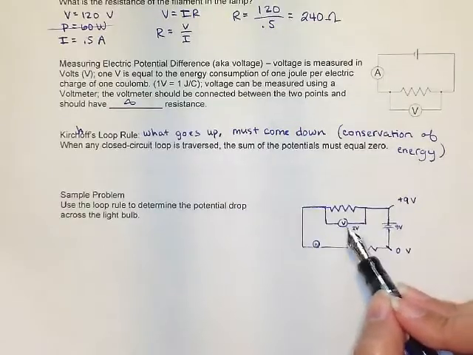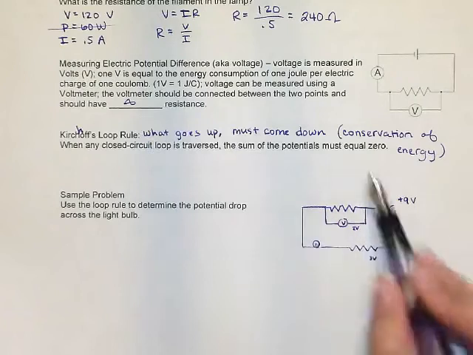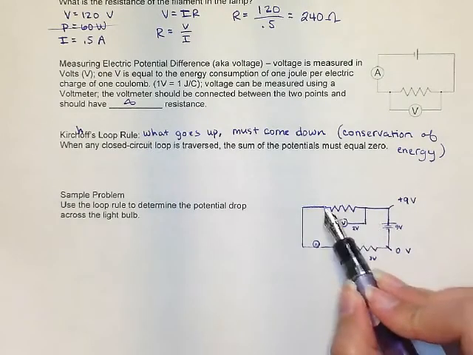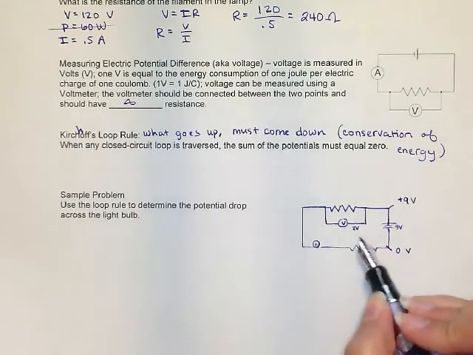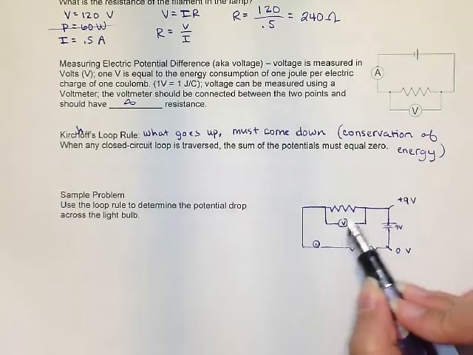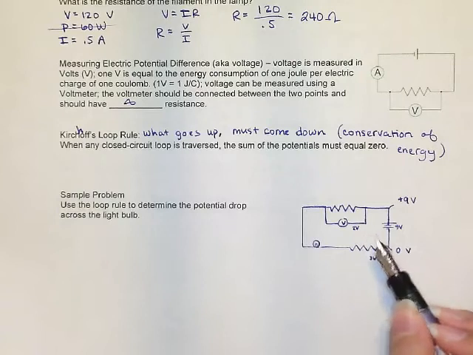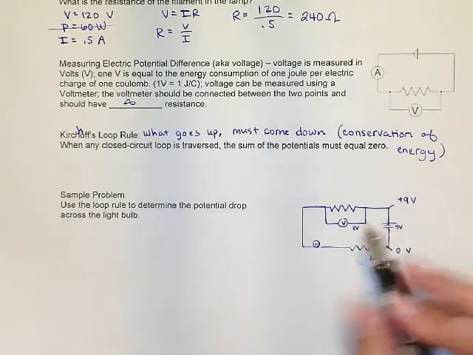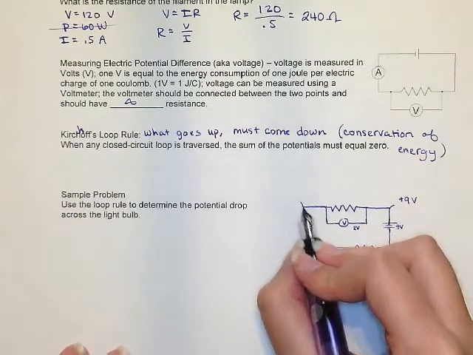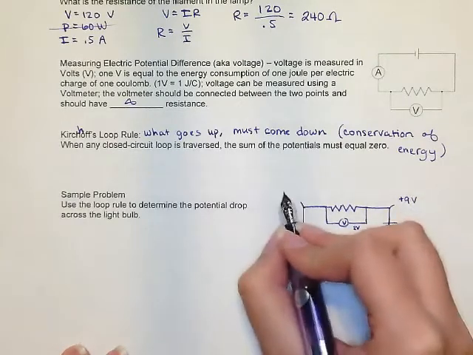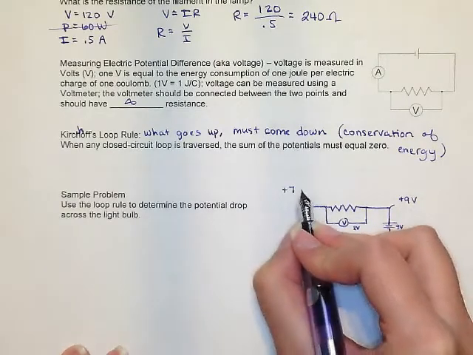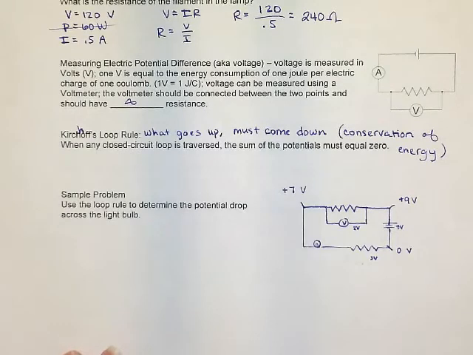I'm not going to go through the voltmeter since it's got infinite resistance. As I travel through this resistor, the voltmeter determines that I lose 2 volts of, well, not quite energy, but energy per coulomb of charge. So at this point right here, I wouldn't have the full 9. At this point, I would only have 7 volts. Does that make sense?